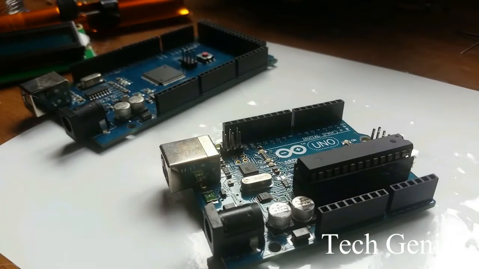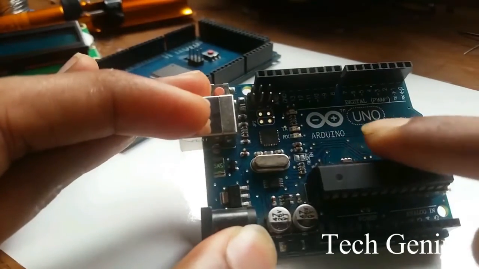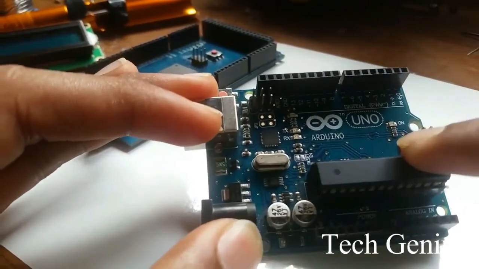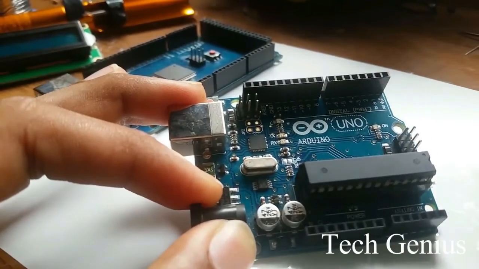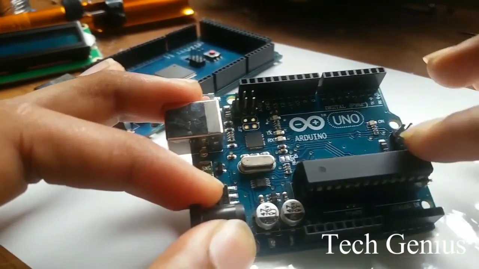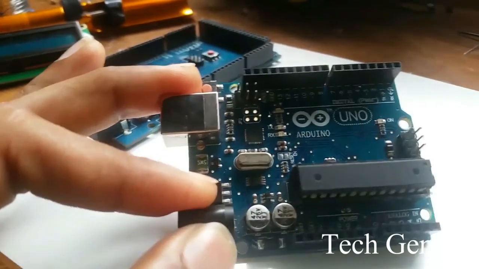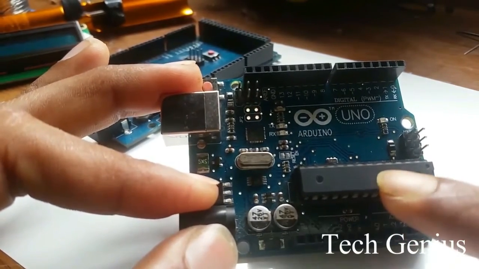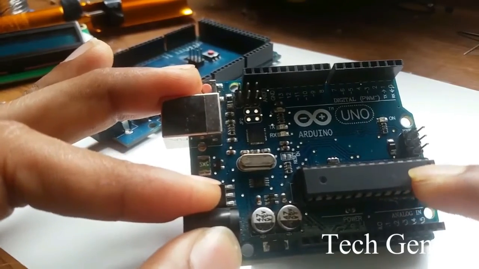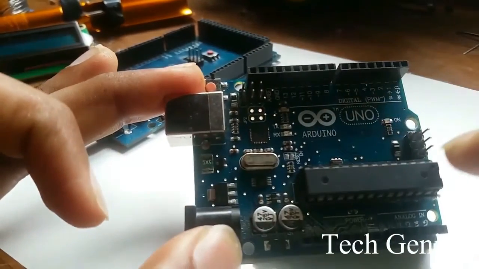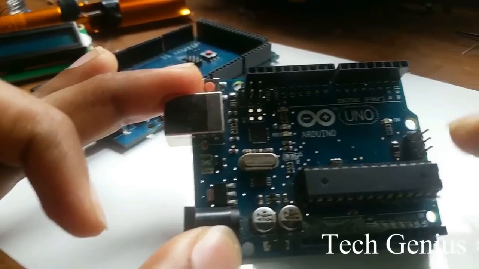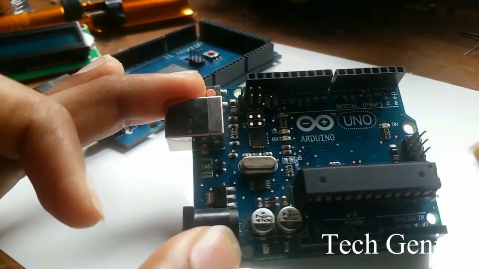Okay, then let's talk about Arduino boards. So, this is an Arduino Uno. In this video, I'll be going over just some of the main components of this board. This board has a microcontroller which acts as the brain. The other components embedded in the board support the proper function of this microcontroller.